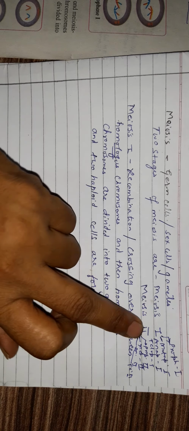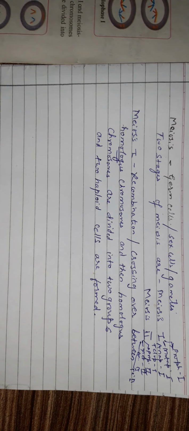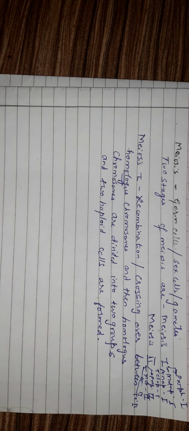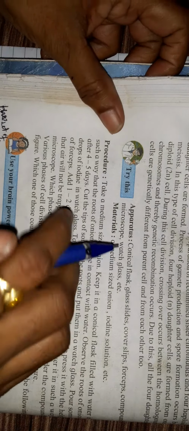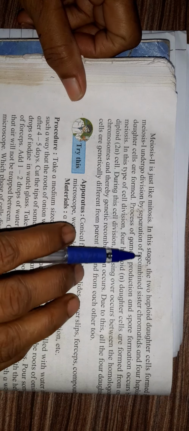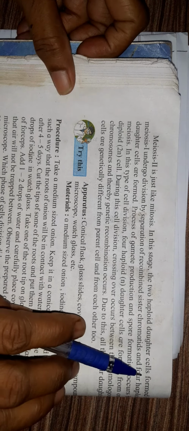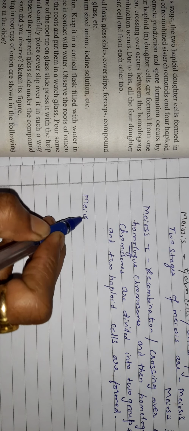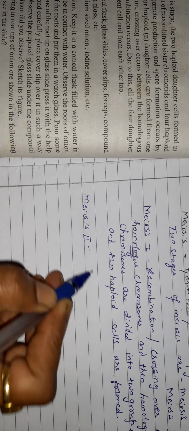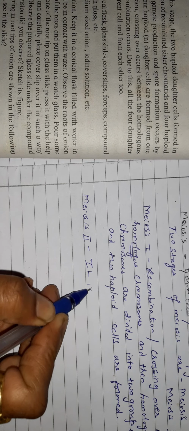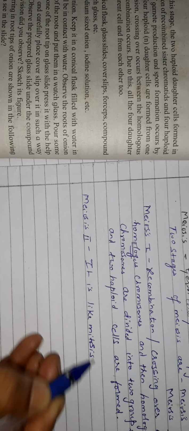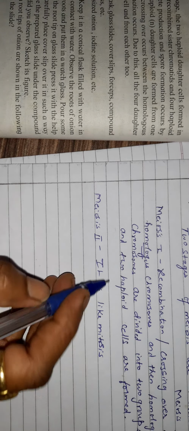So these are the stages in which meiosis takes place. Meiosis 2 is just like mitosis. In mitosis you have seen 4 phases; in the same way here also 4 phases are there.